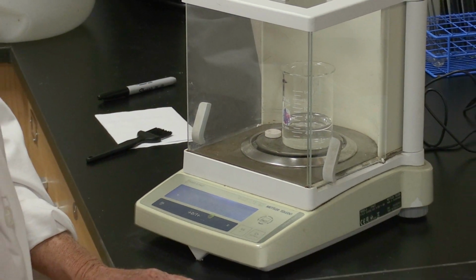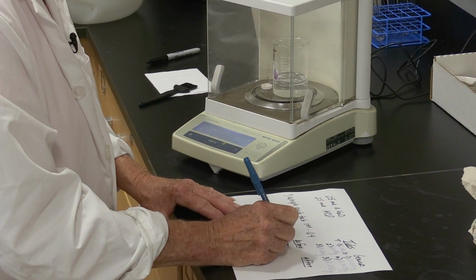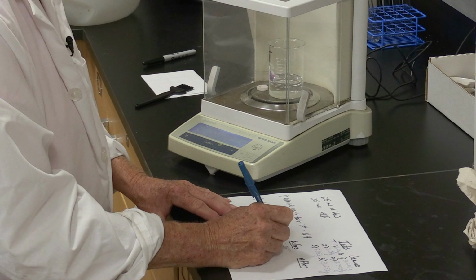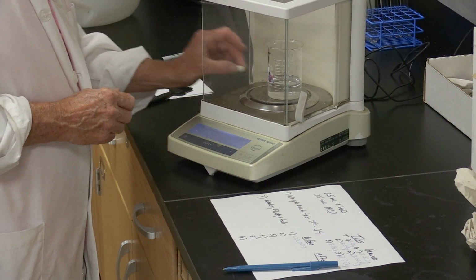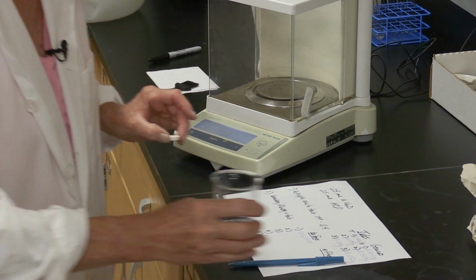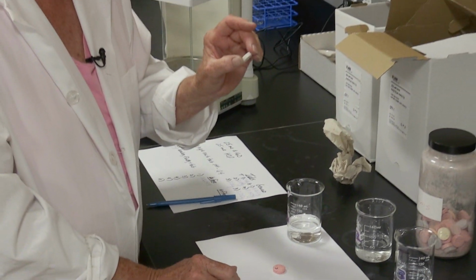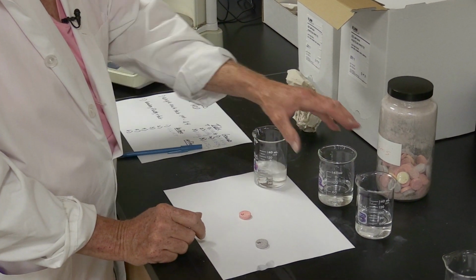So the weight together is 120.059 grams. And we could put the tablet in each beaker as we go along. So one is going in one.